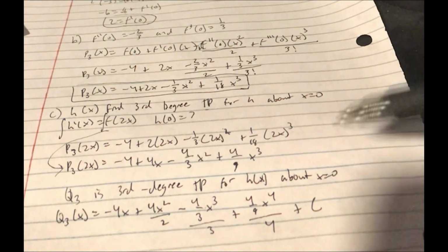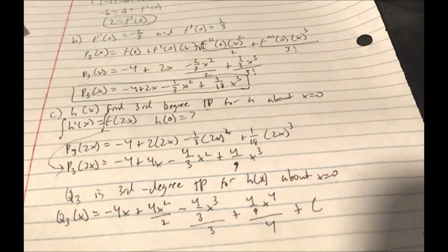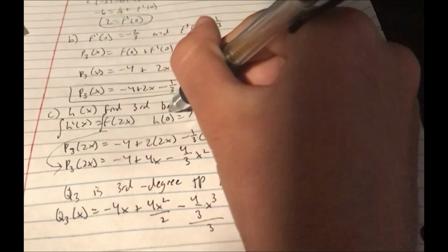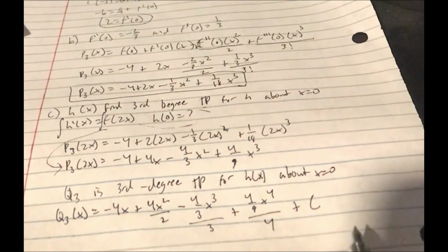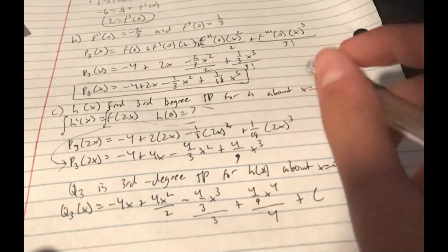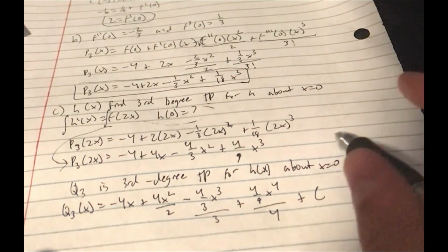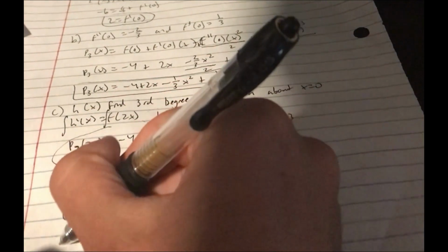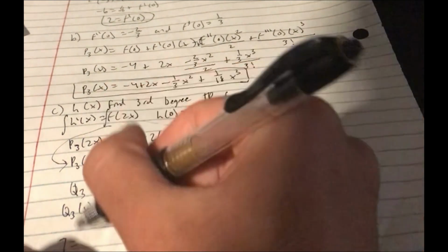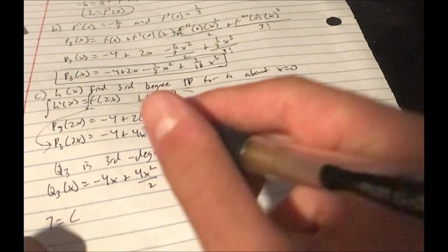So we need to find the c value, but how are we going to do that? Well, this is where that last piece of information they gave us, that h of 0 is equal to 7, comes into play. Okay? So if we plug in 0, this third degree Taylor polynomial is approximating h of 0. So we should get 7 is equal to, plugging in 0 for all these x's makes them go away. So 7 is equal to c. So therefore c is 7.